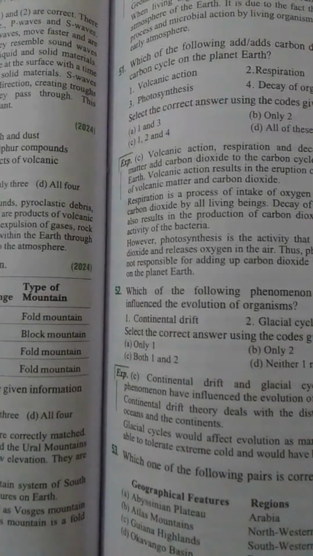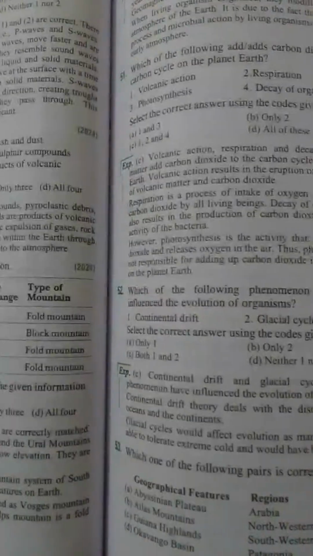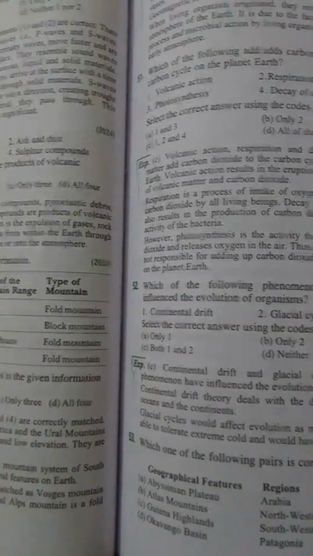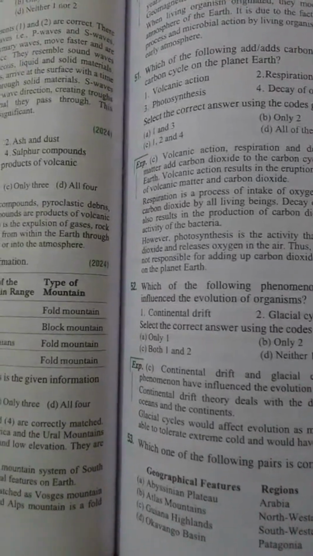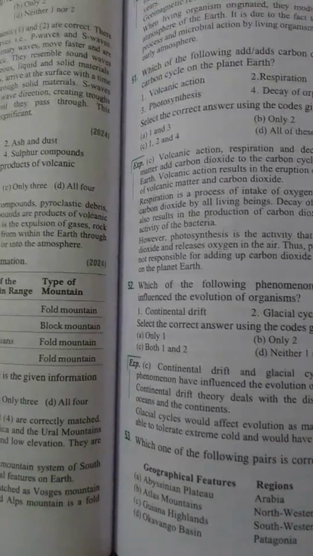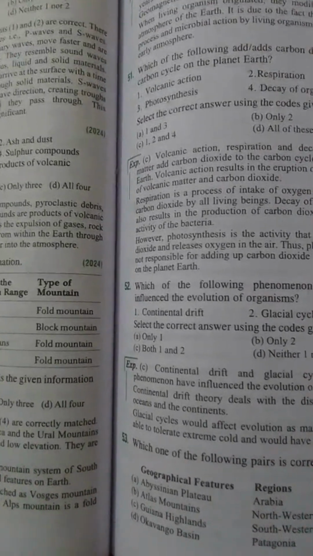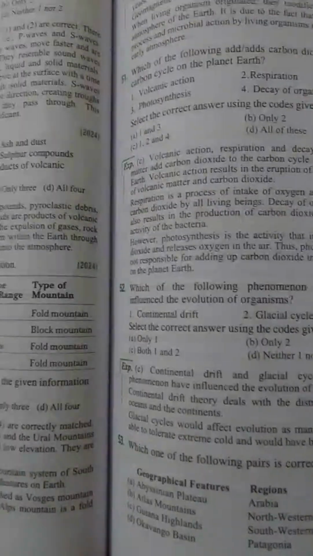Volcanic action results in the eruption of a huge amount of volcanic matter and carbon dioxide.